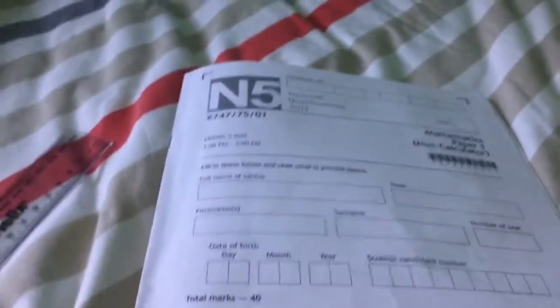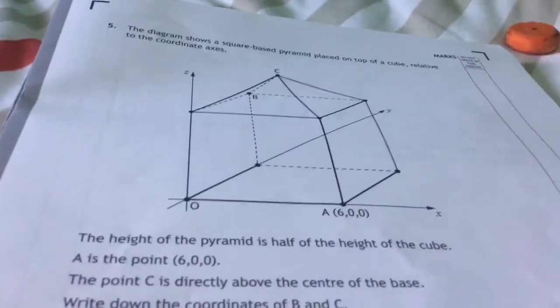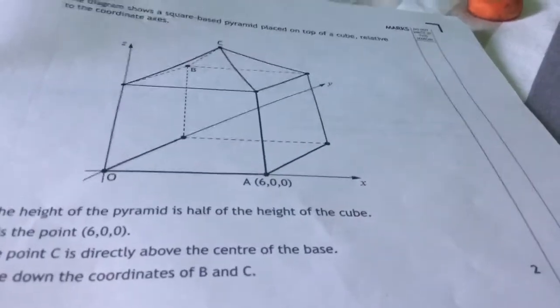This is the Clever Charlie here, and this is the SQA National 5 Maths exam for 2017 non-calculator paper in front of us, and I'm going to open up at question 5, which is right here, and it comes with an illustration. We should read this question carefully as there's quite a lot of information. It's worth 2 marks.